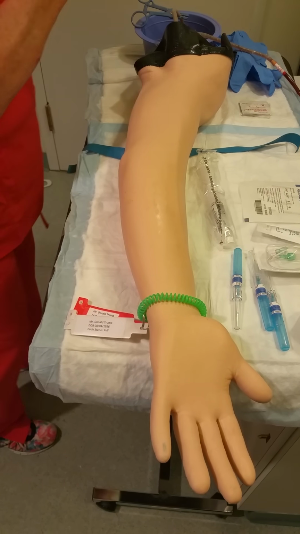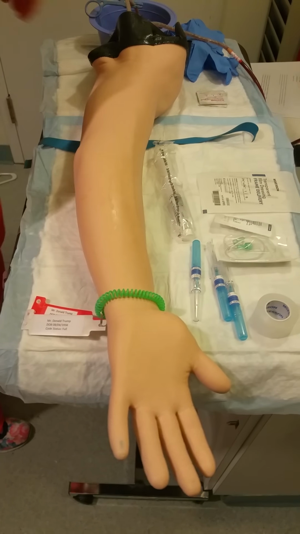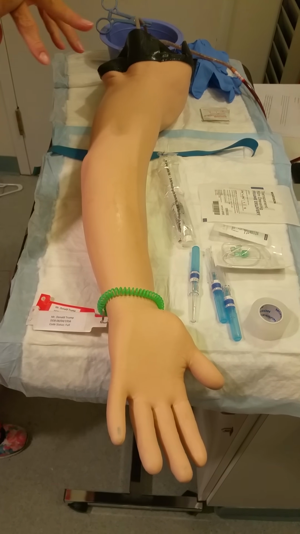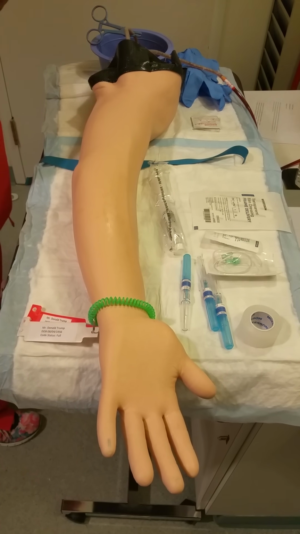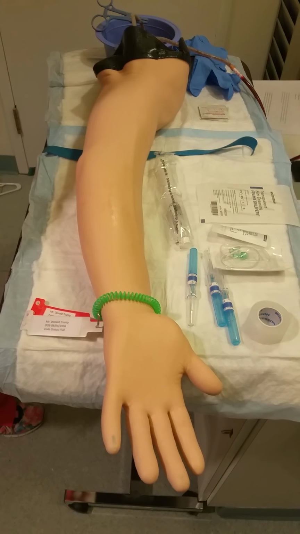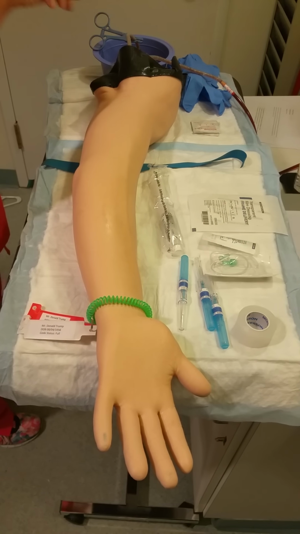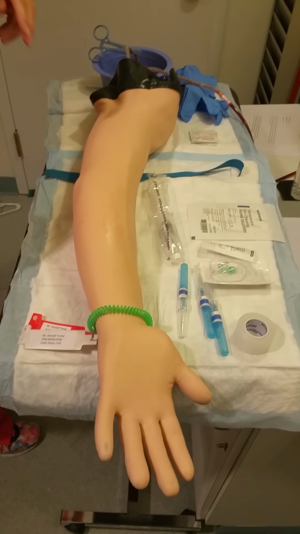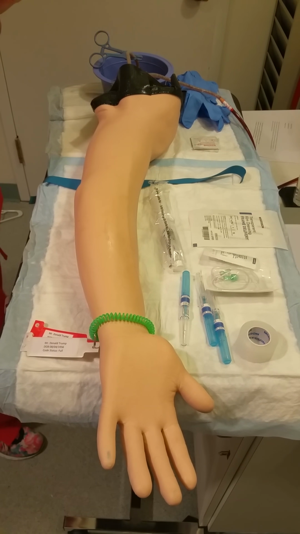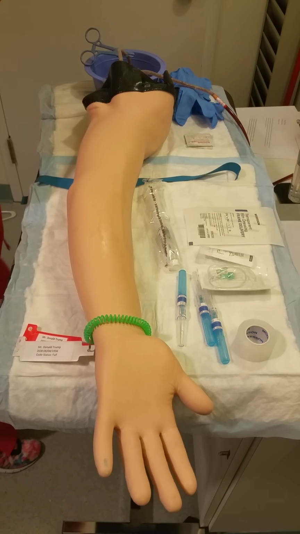I want to assure you that all of these products and little tools I'm going to use are latex free, and I know you are a full code status, so I'd like to take good care of you today. You said you've had a peripheral IV before? Yes, you have. Okay, great.